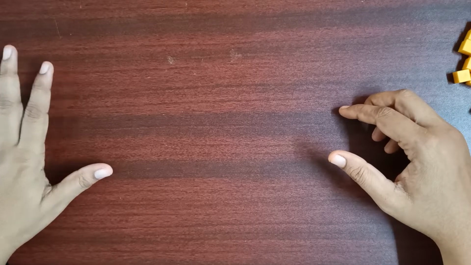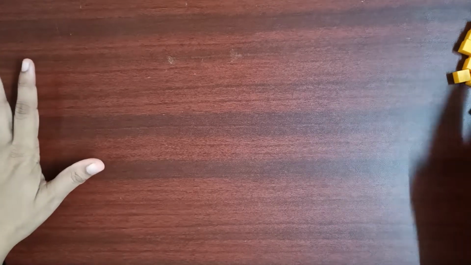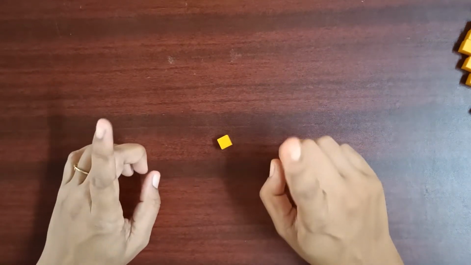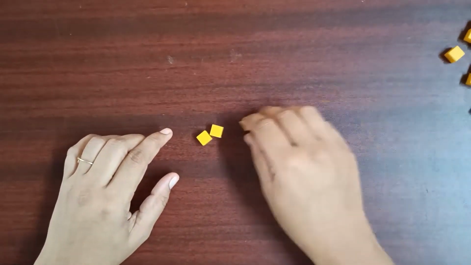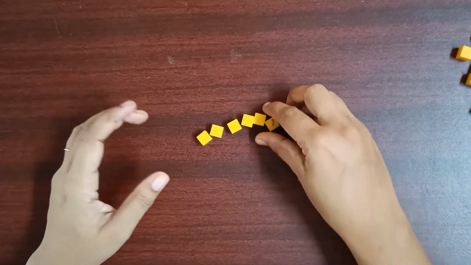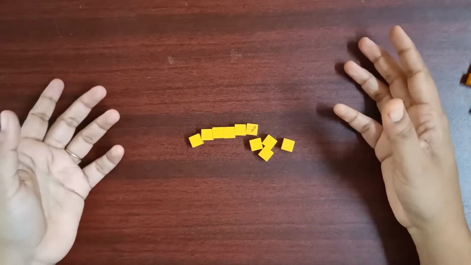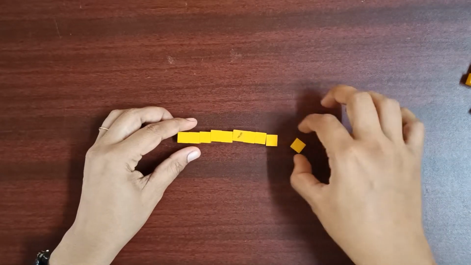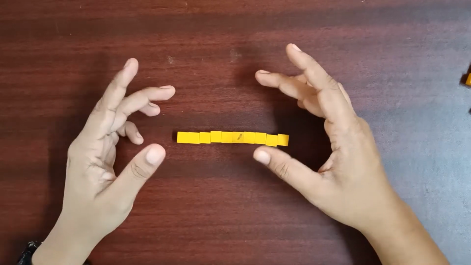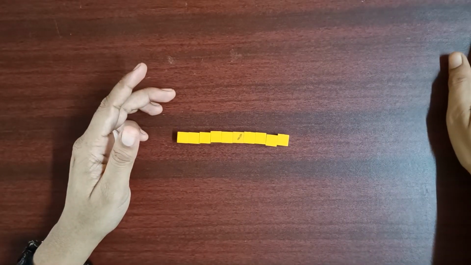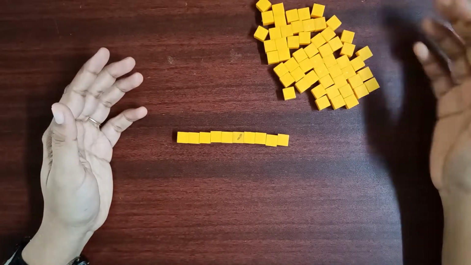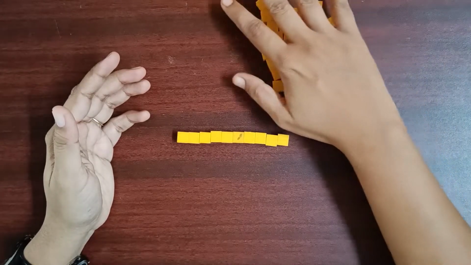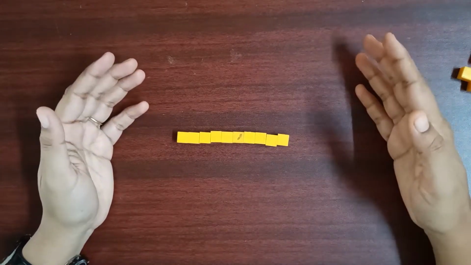So Dienes blocks or base 10 blocks have four main elements. The smallest element is this, a block, and each block is counted as 1. So 1, 2, 3, 4, and so on, right? And it will be very easy to count numbers using these blocks. But let's say I have to count a number like 54 or 77, it will become very hard using just a bunch of blocks, because every time somebody wants to confirm, they will just have to go 1, 2, 3, 4, 5, 6. Very hard to count. So we need to have an effective way of counting them.